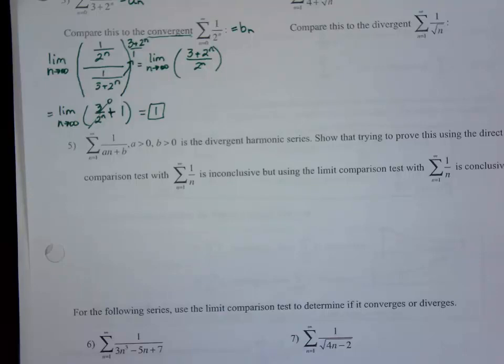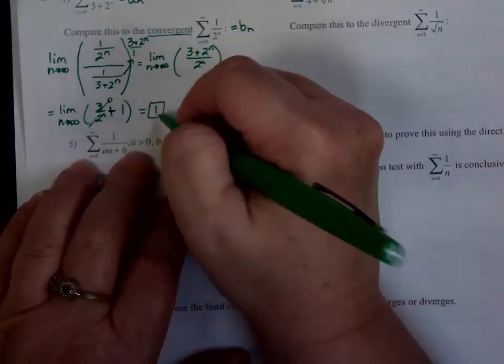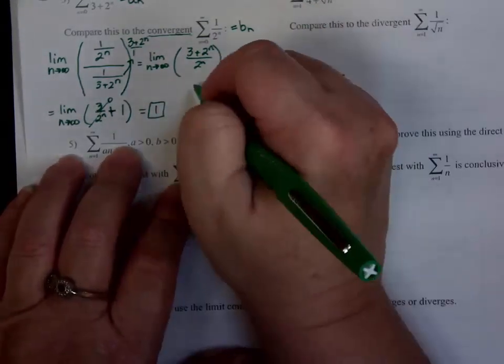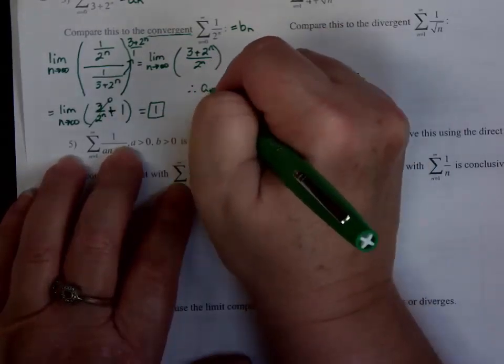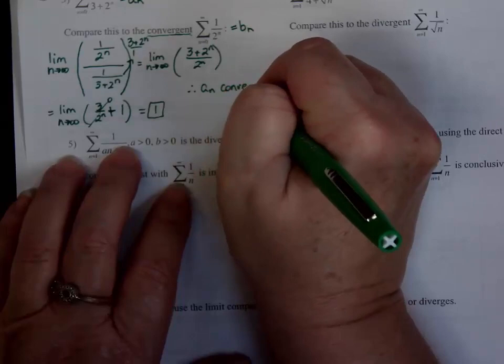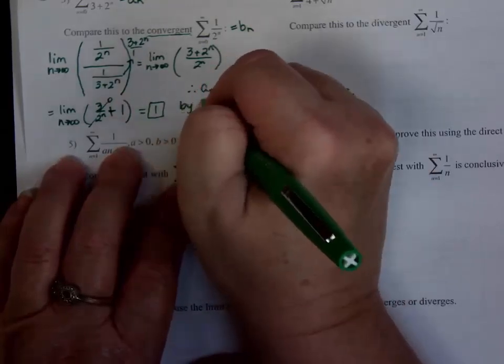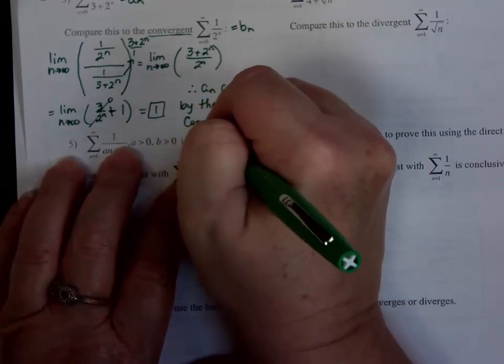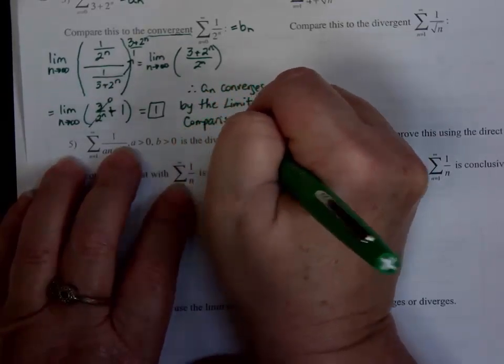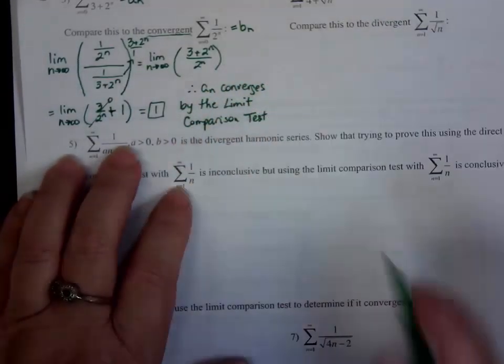Since I got a positive number, I can now say, therefore, A of n converges by the limit comparison test.